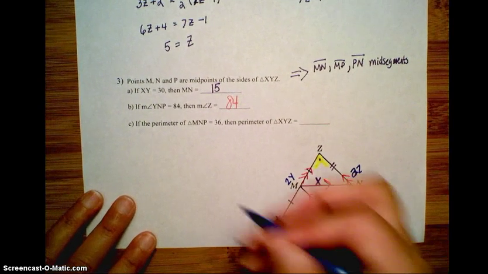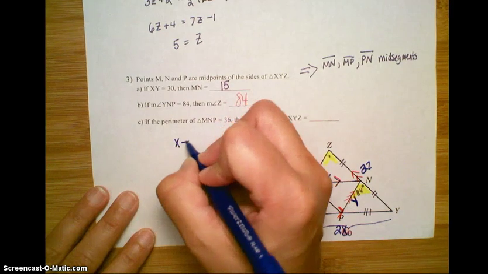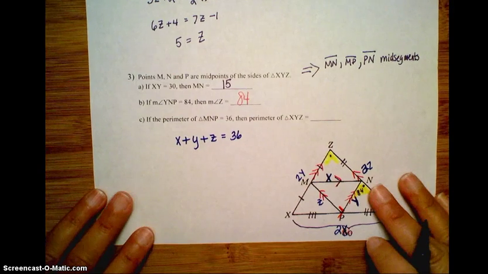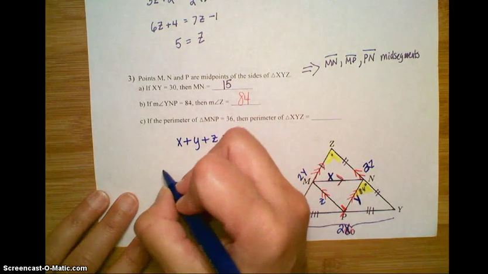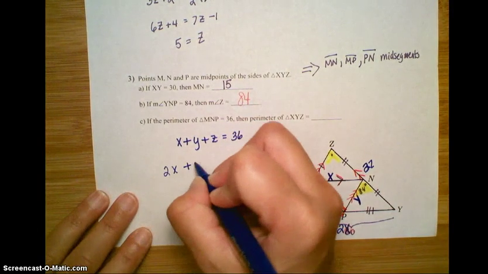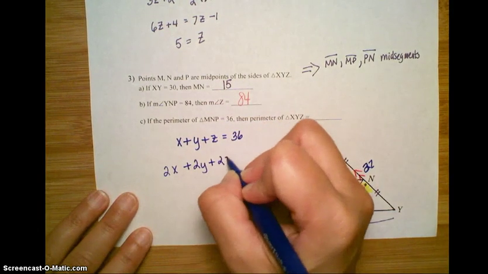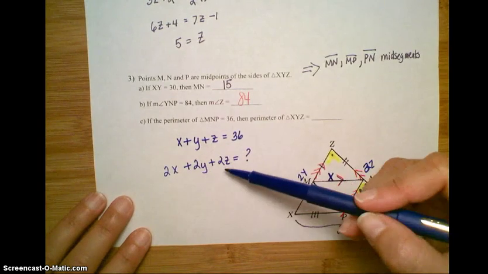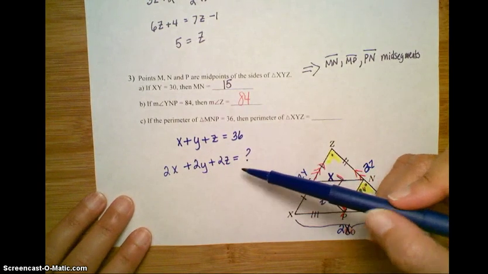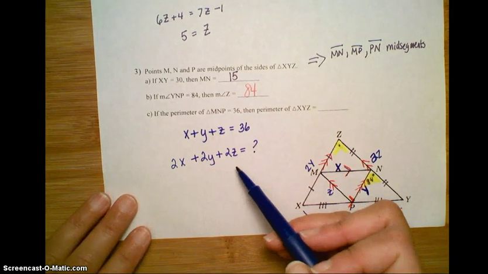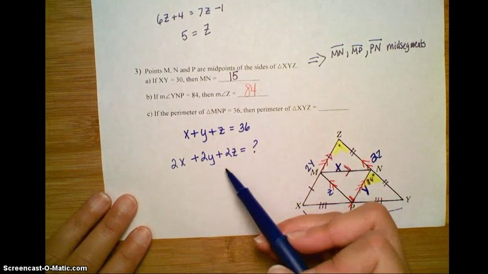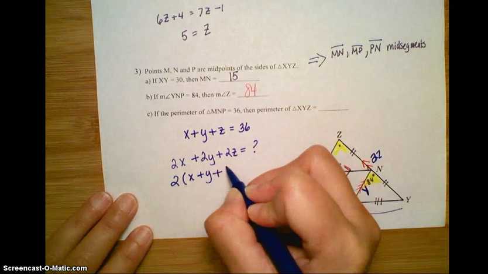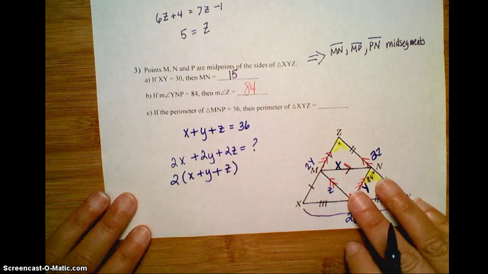So if that's the case, what I know is if I add together X plus Y plus Z and get 36, then the question's asking me what happens when I add together 2X plus 2Y plus 2Z. What do I get? So if you take a look here, all of these terms have a 2 in them, so I can factor out a 2, which leads to this.